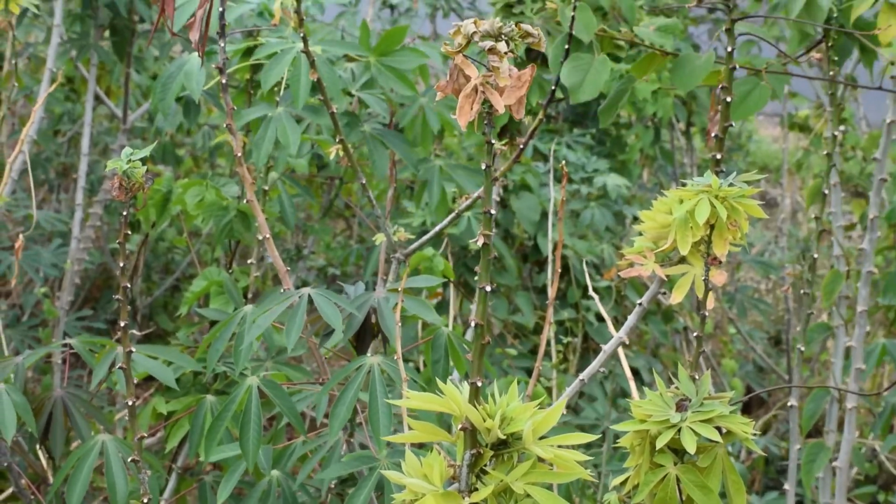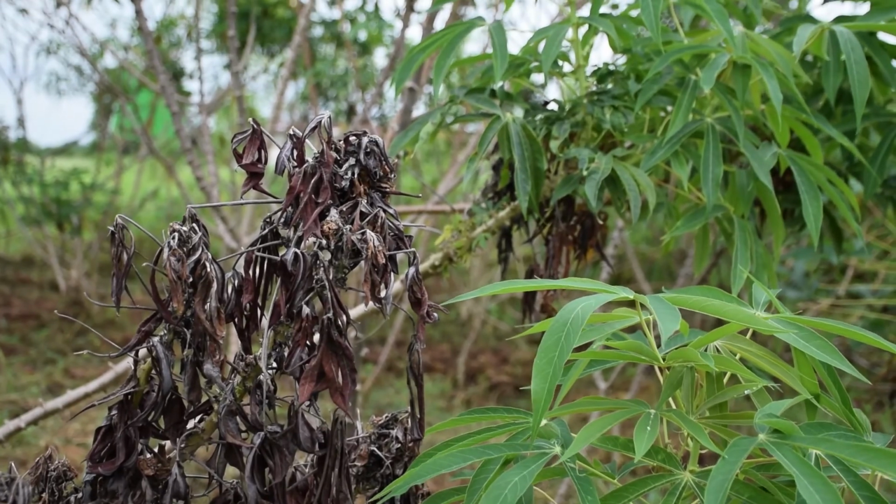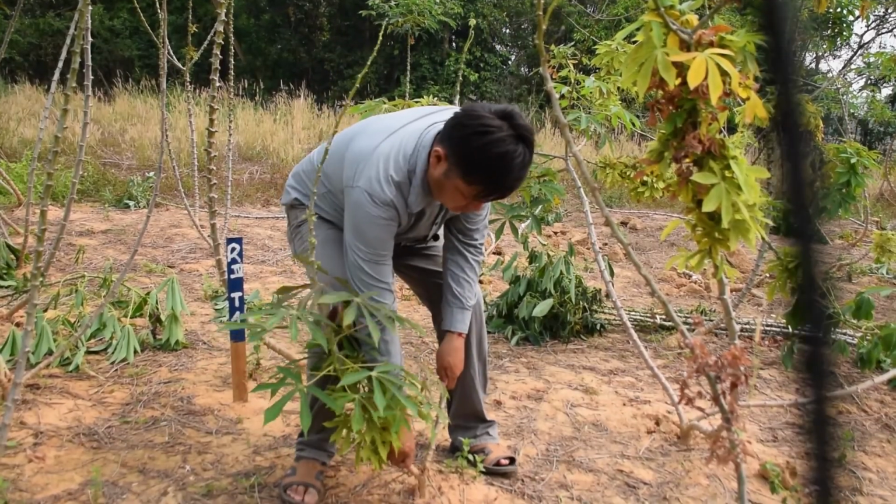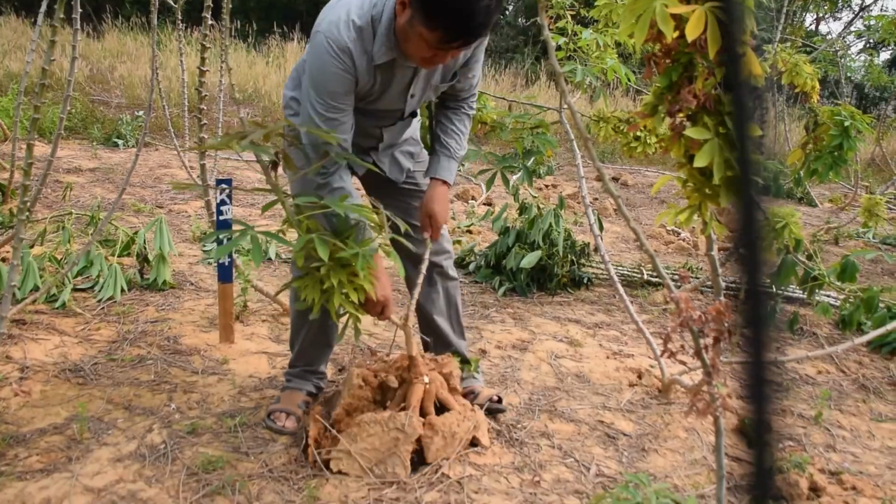In serious cases, the top of the plant will die and turn black. When harvesting the roots, they are small and the starch content is very low.